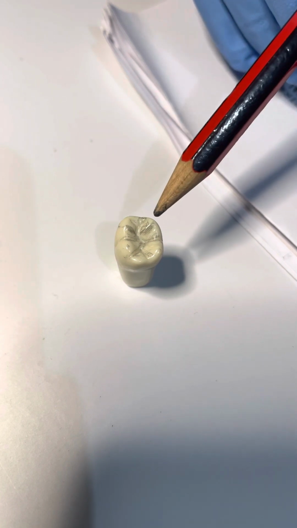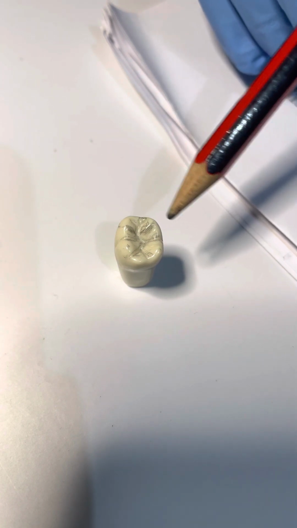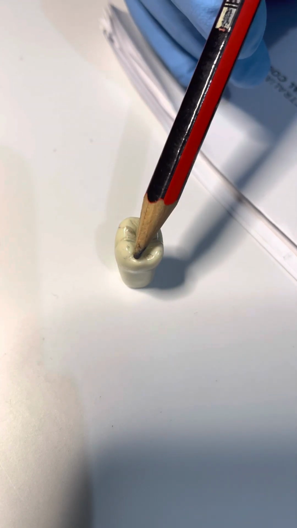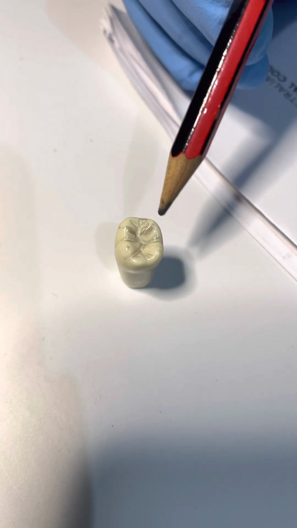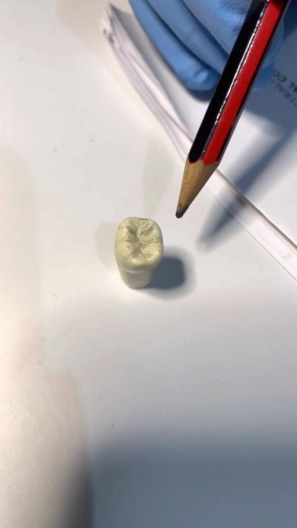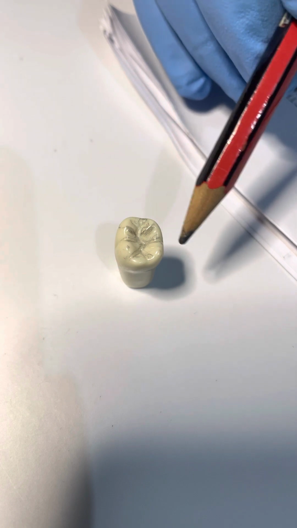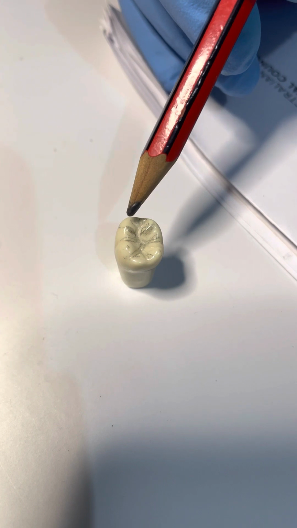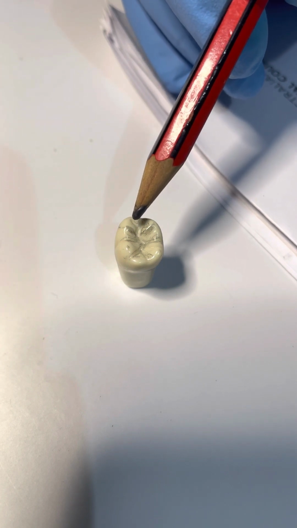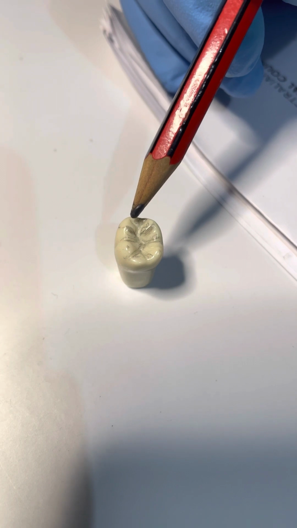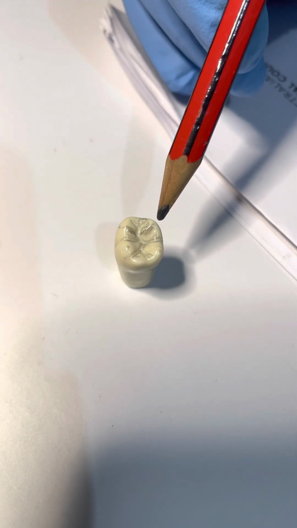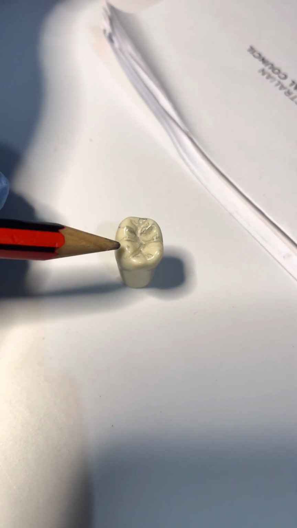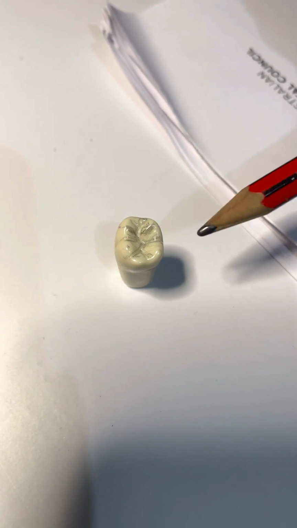The lower molars usually have 5 cusps. So this is mesiolingual, mesiobuccal, distobuccal, distal, and distolingual. And it looks like they are overlapping each other like flower petals. The distolingual and mesiobuccal, if you imagine those two as a petal, they go at the bottom, and then comes the mesiolingual, and distal is on the bottom of distobuccal, and distobuccal comes on top of all other cusps.